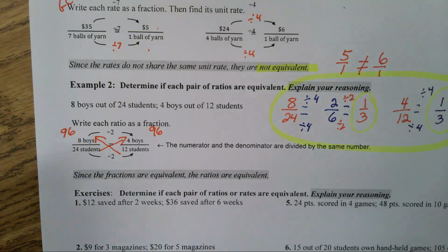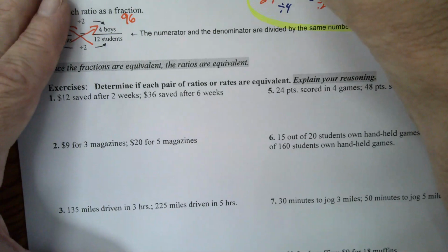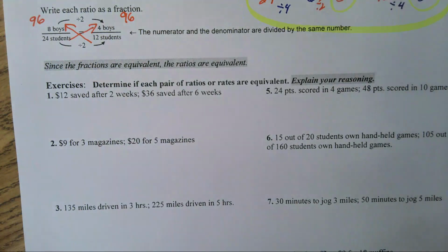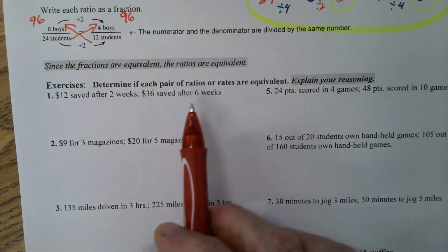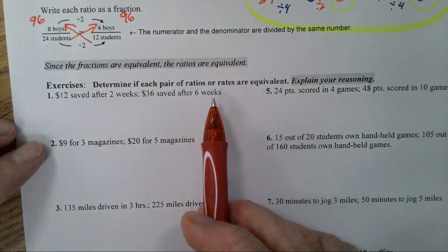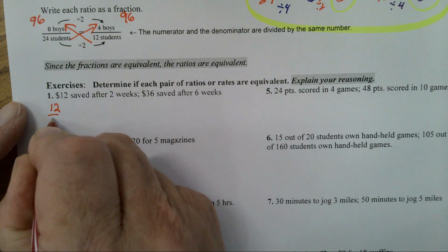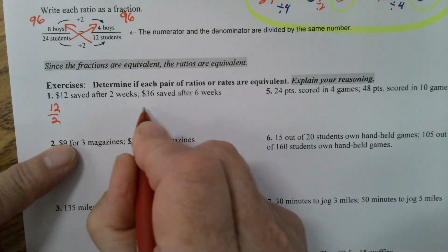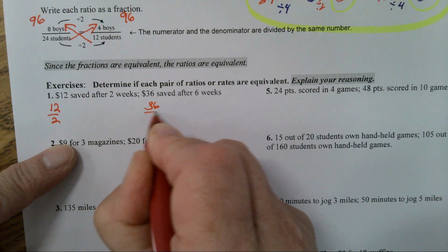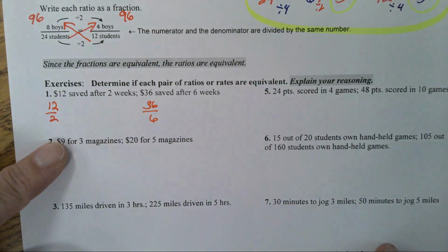Okay, so let's go on and do these problems together, and then I will have you work on your homework. Determine if each pair of ratios or rates are equivalent. So 12 over 2, and we have 36 over 6. I'm going to get them down to their unit rate.